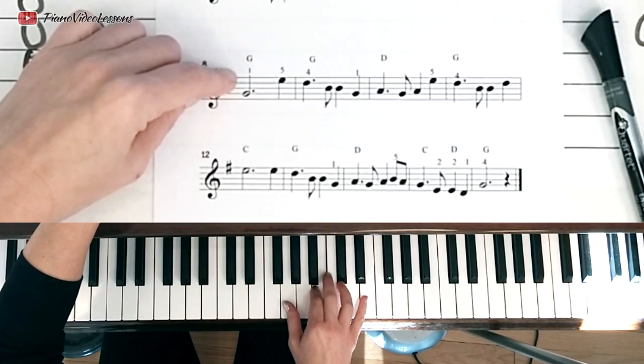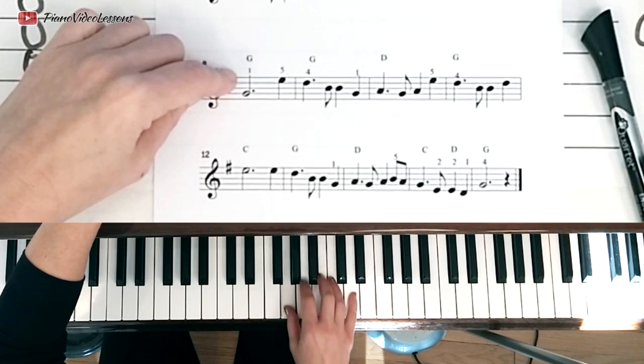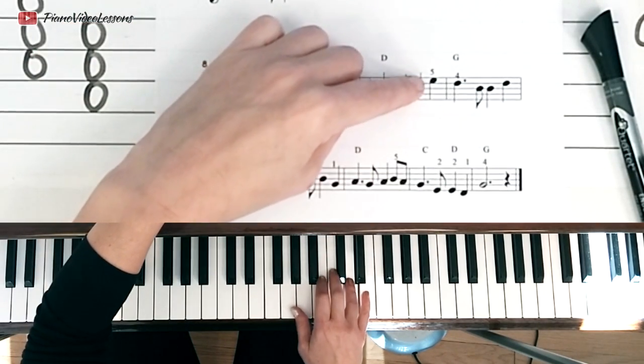And here we go. I'm just playing through the melody so you have a sense of it. 5 on E.